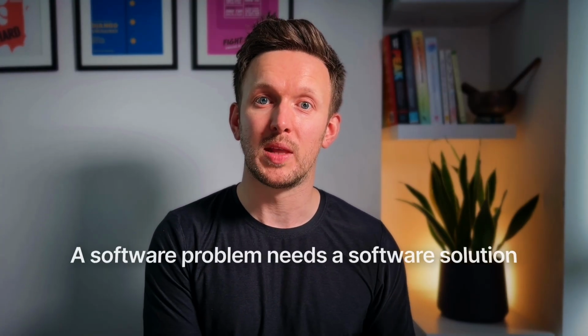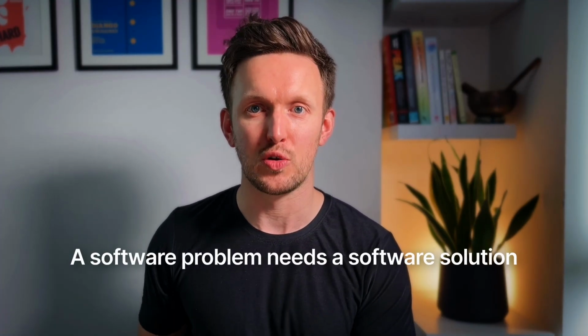We can't fix a software problem by replacing the battery. We need to do a software update. In other words, a software problem needs a software solution. Now, the next question, the obvious question, is what does that actually look like? How do we address the software in practice so that we can eliminate this pain and get back to moving freely and get back to playing the sport that you love?